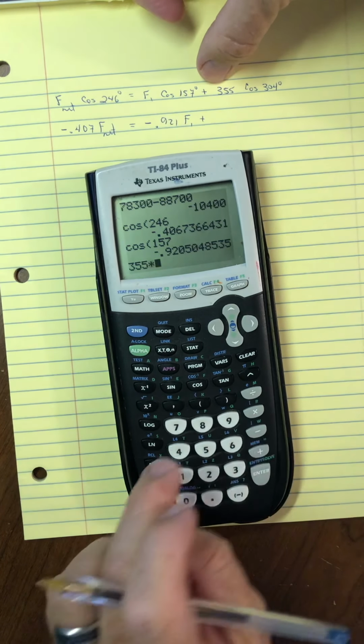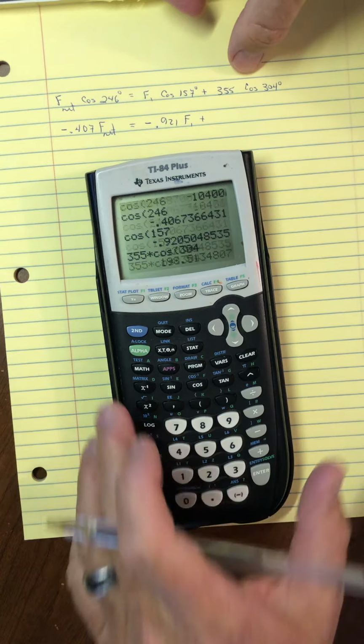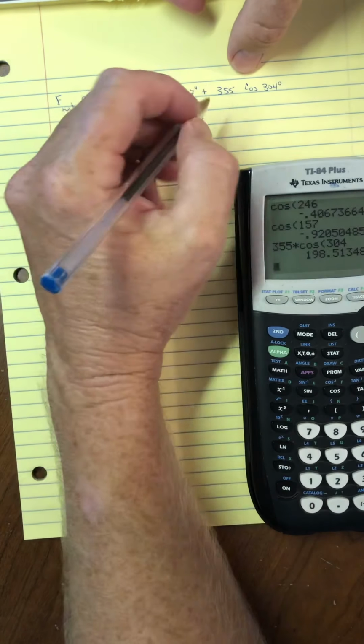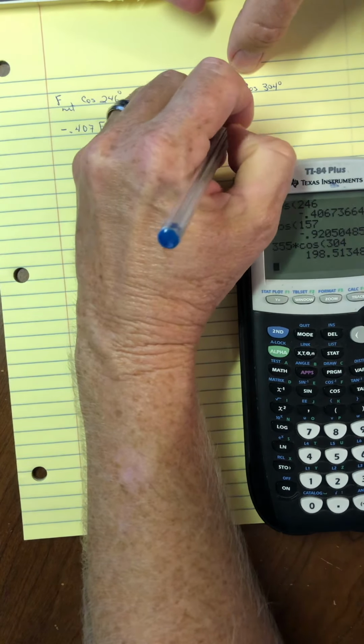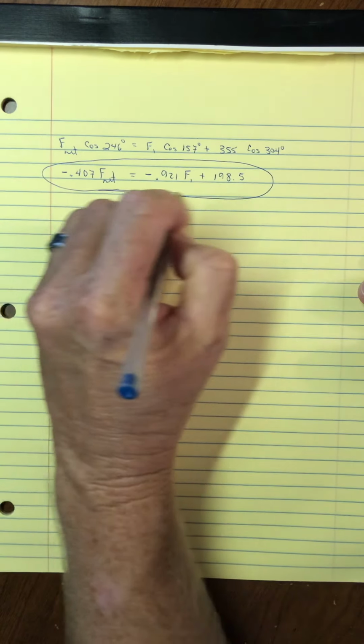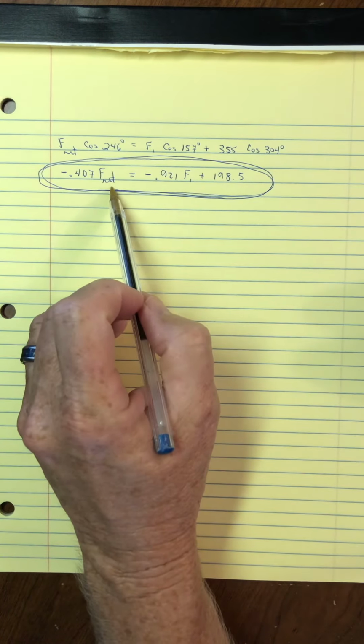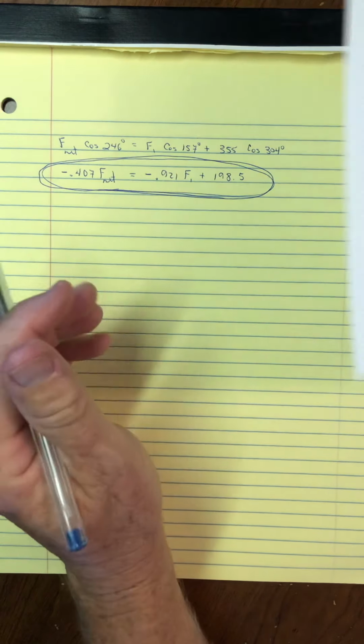And this is 355 times cosine of 304, which is 198.5. So let me put a little box around that, because I guess that would be our first equation with two unknowns. We don't know the net force and we don't know F1.